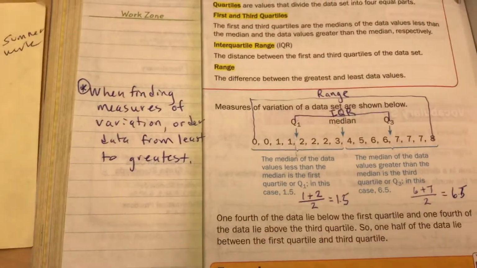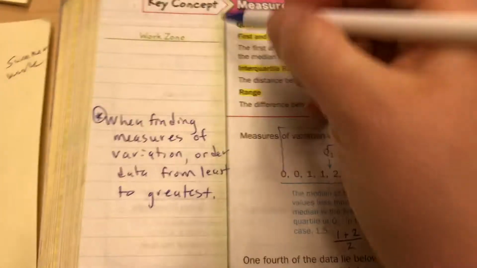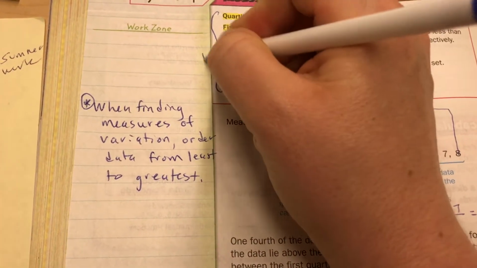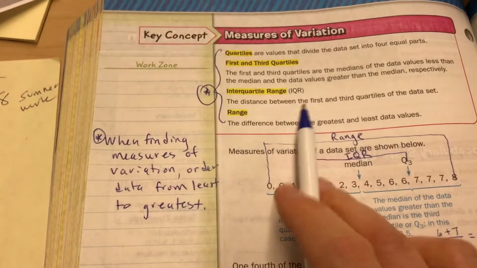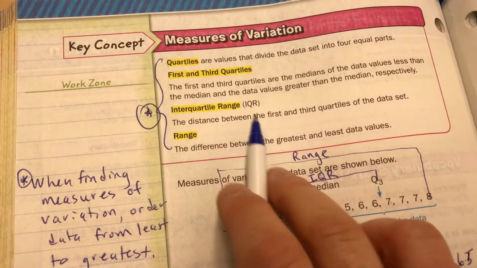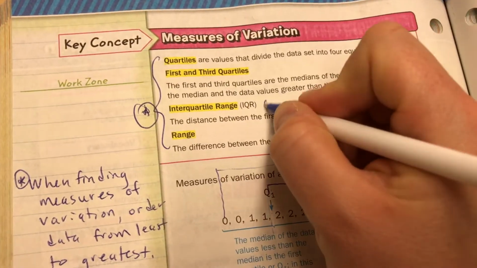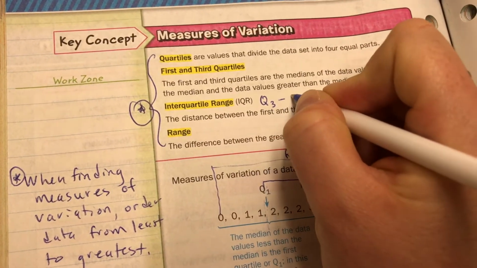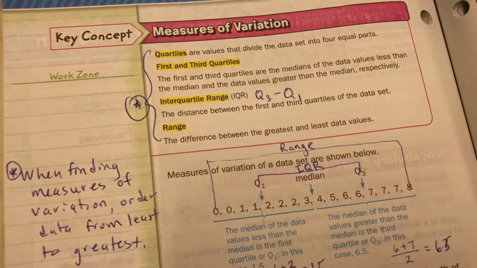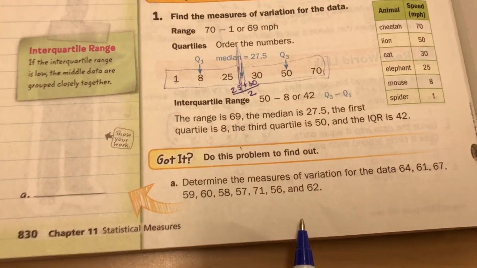All right. Now, by the way, this is going to be like your other tips to refer back to. When I want to do this for interquartile range, I'd put Q3 minus Q1. All right, so let's order this data from least to greatest.